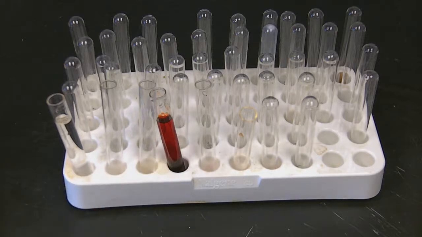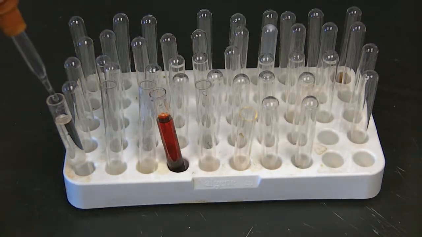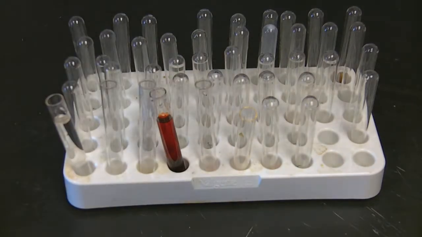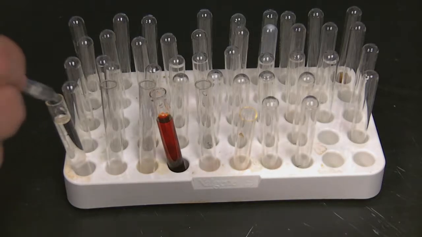Another type of data we'll be using a lot this year is looking at color changes. In this case, upon adding the mystery liquid, there is no color change. However, in this instance, you see a change to a bright pink.